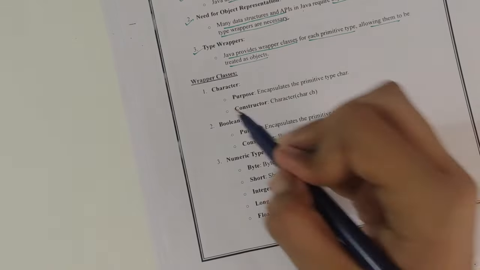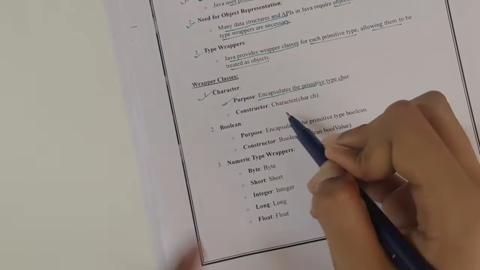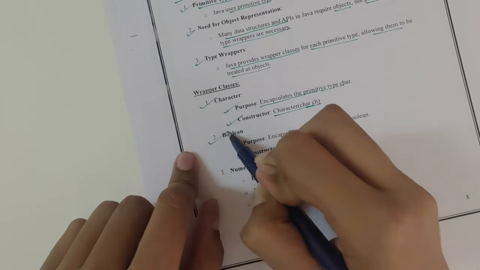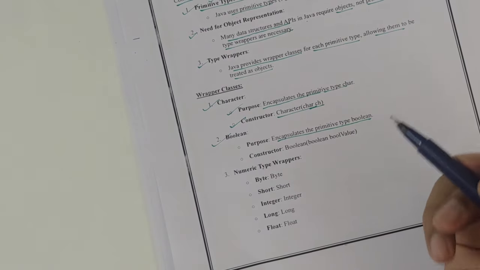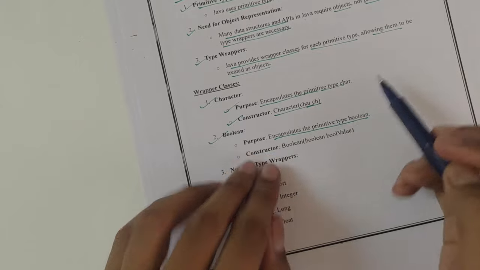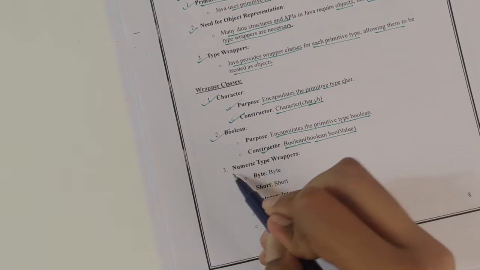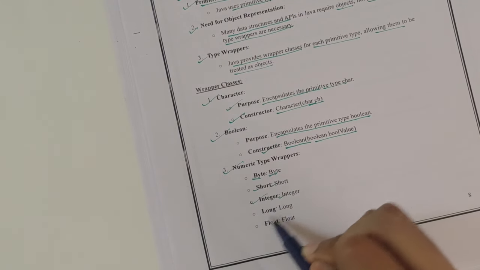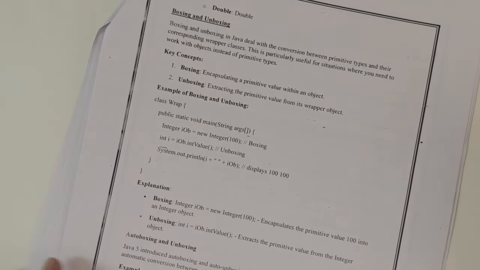First, the wrapper class for character. Its purpose is to encapsulate the primitive type char. The constructor is Character(char ch). For Boolean, it encapsulates the primitive type boolean, with the constructor Boolean(boolean boolValue). Similarly, for the numerical types: Byte will be Byte, Short, Integer, Long, Float, and Double will be Double.